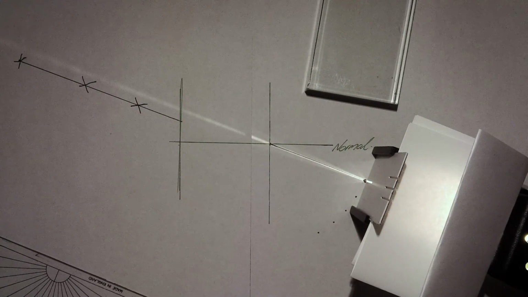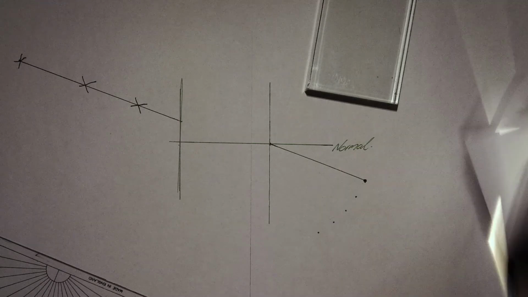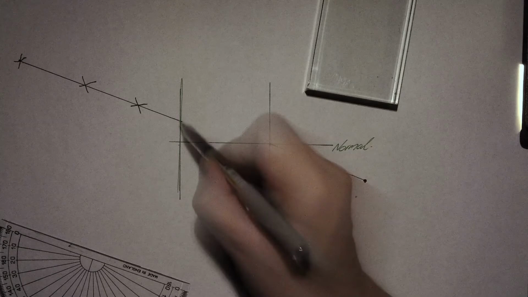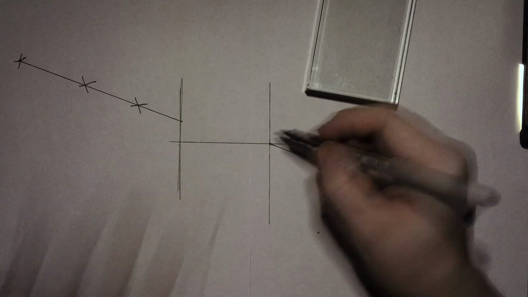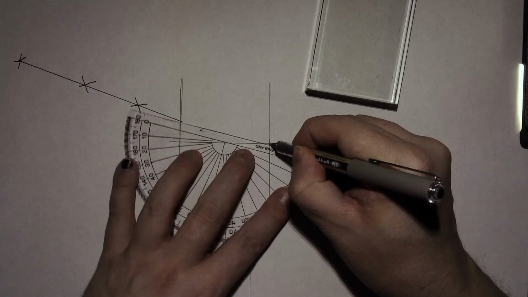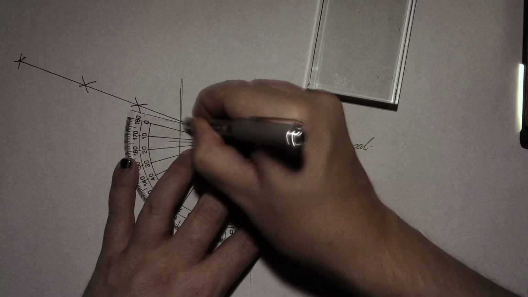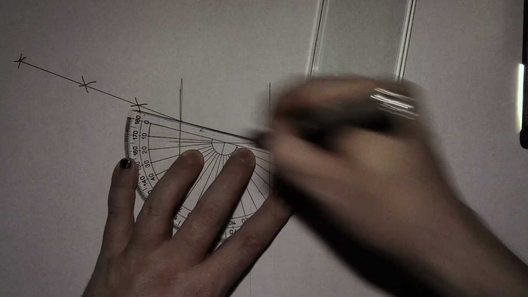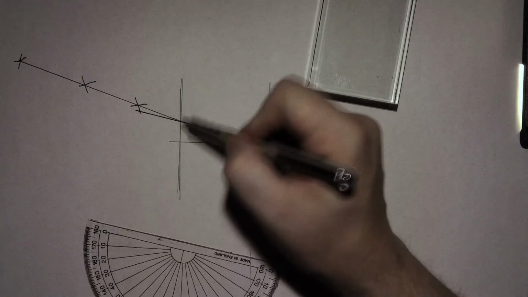But what I've now got is a line to show me how the light went from here to here. Because it has to move through the block in a straight line, so I can join those two things together like that. I'm going to carry that on a little bit. You'll see why in a minute. But that's where it would have gone if the block had carried on going.